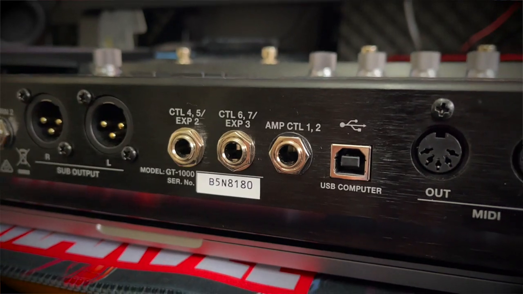To do this, you come straight out of the amp control 1 or 2, straight out of the back of the unit. You need to use a TRS cable, which is the one with the 2 little rings on it. And with this, you can of course change channels on your amp. So depending on the amp that you have, you can change from the clean to the crunch to whatever other channel that you've got. You can engage the effects loop, that sort of thing.